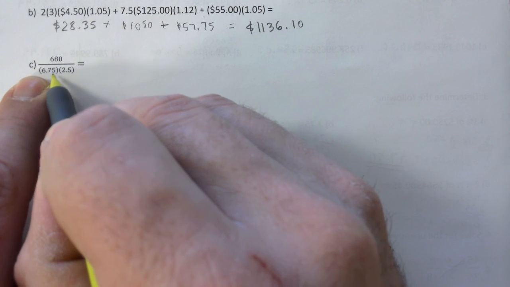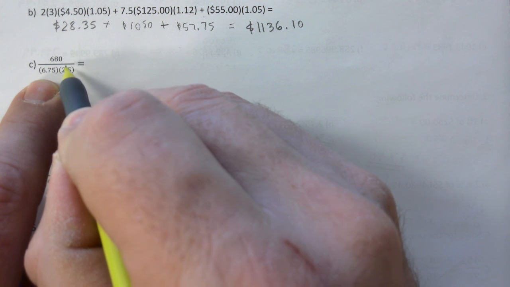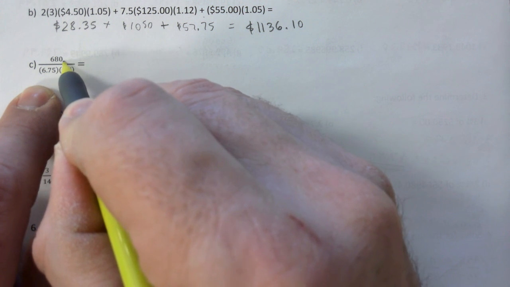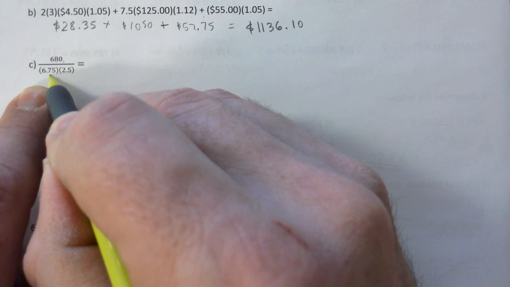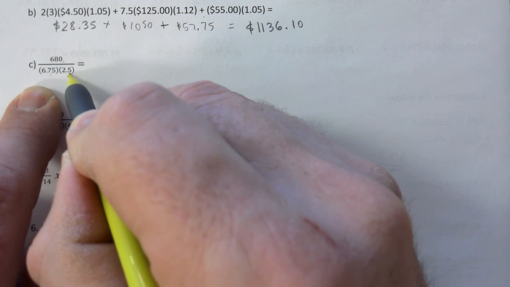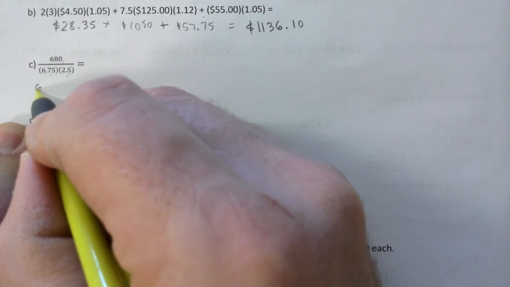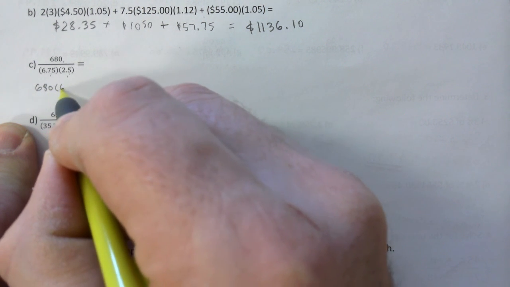This is the mistake a lot of students make, right? They go 680 divided by 6.75, and then they go times 2.5. That is wrong, because if you do that, the calculator is thinking this, okay?